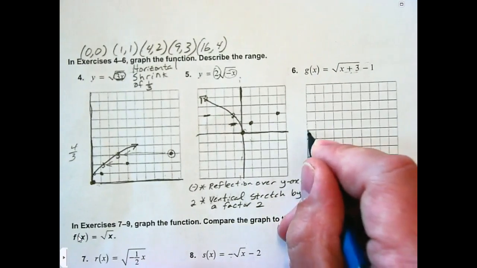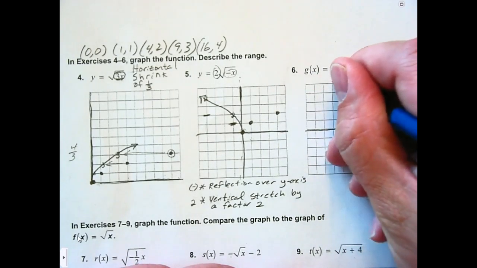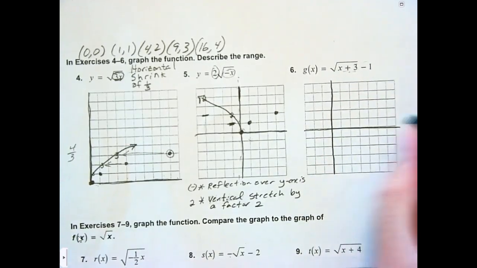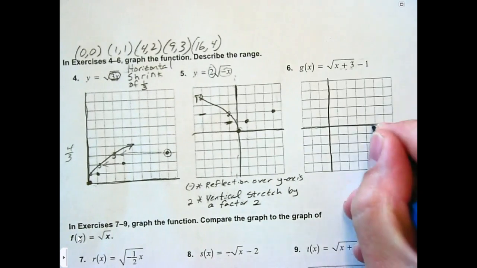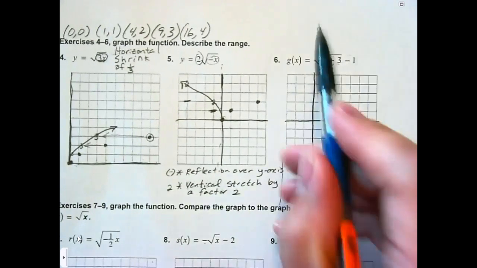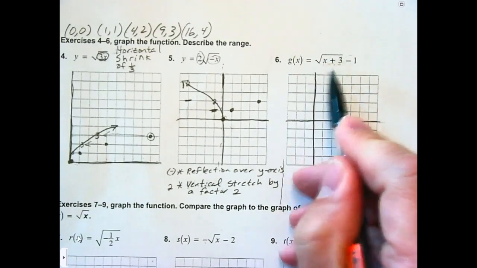All right, let's try this one here. All right, so we always start with the x first and work our way inside outward. So we start with the 3.